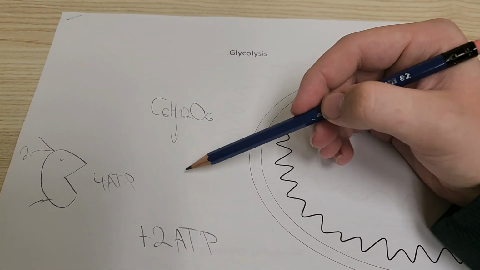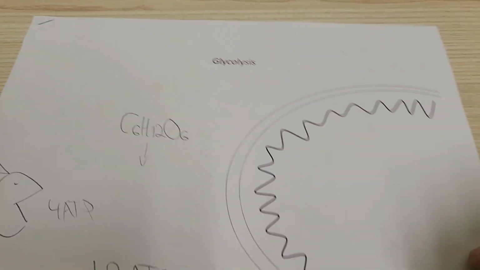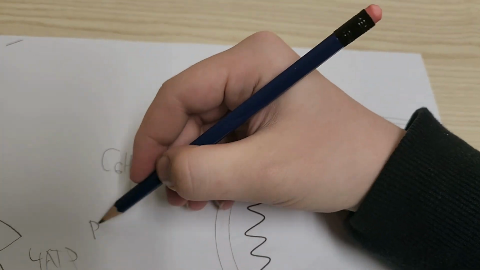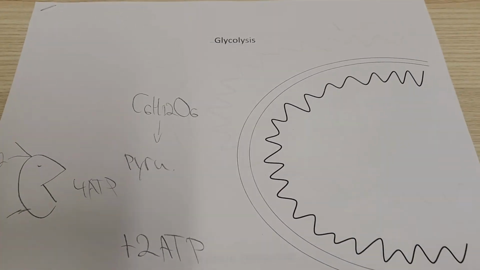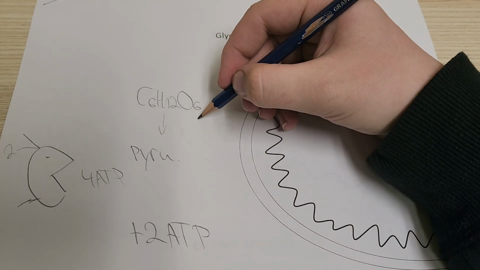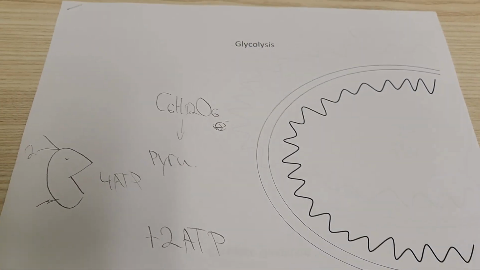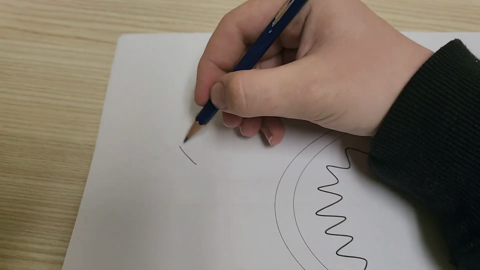So then what happens to glucose is it splits into what's called, what's the name? Right, pyruvate. So we take this, and when this happens, the electrons leave. So then the pyruvate goes all the way from glycolysis to pyruvate oxidation. Glycolysis happens in the cytoplasm.